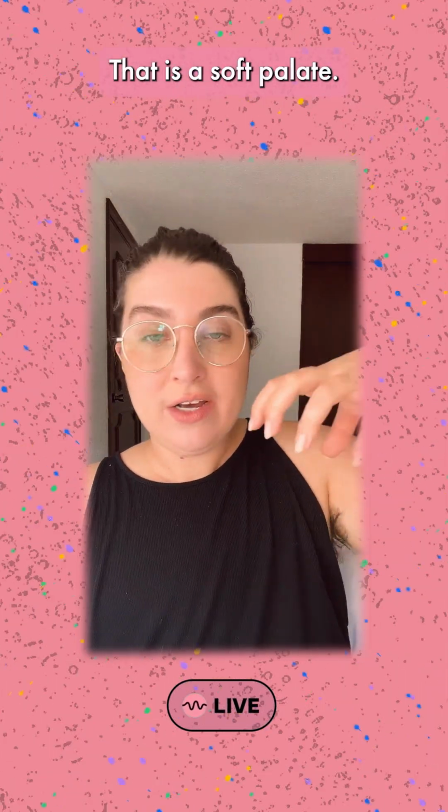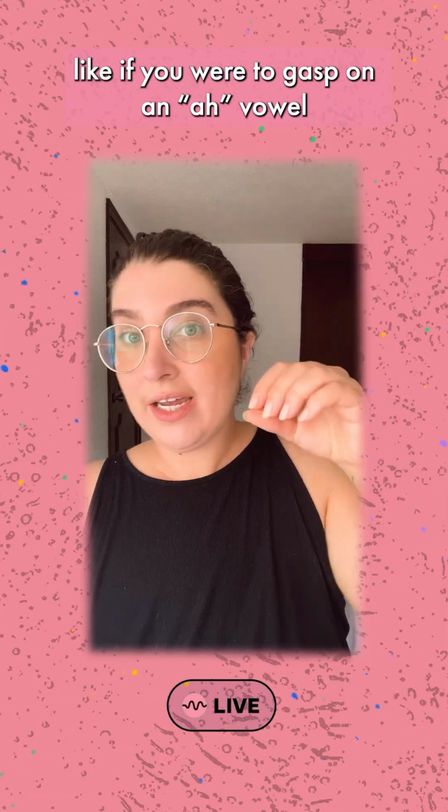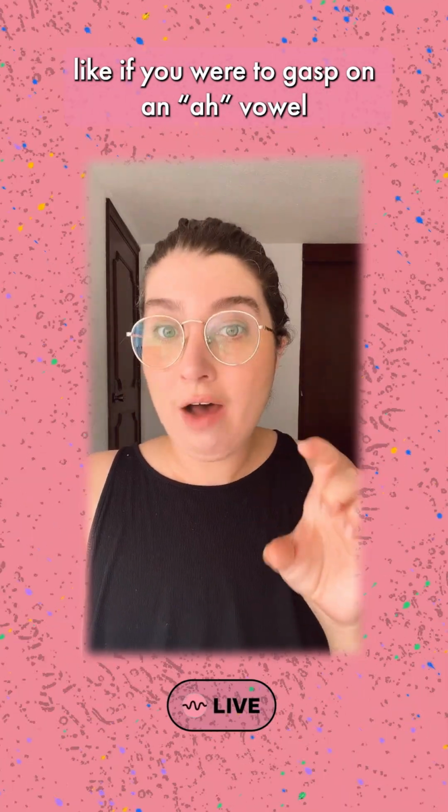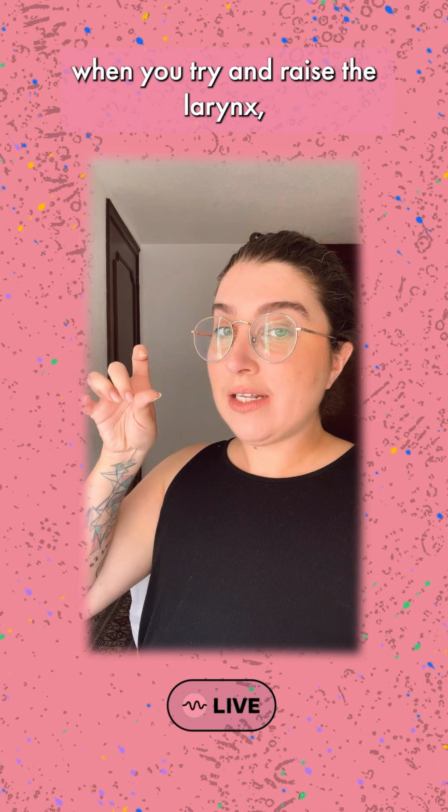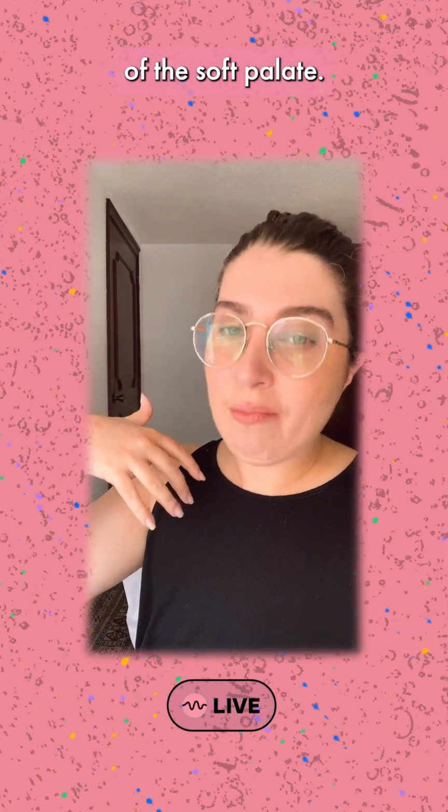That is the soft palate. So you can raise it, like if you were to gasp on an ah vowel, you see that raising happening? It's very subtle. But when we try and raise the larynx, sometimes we get a lowering of the soft palate.